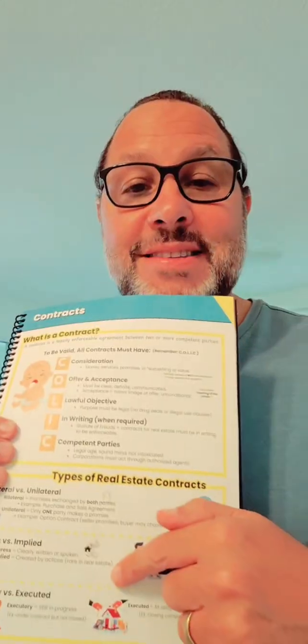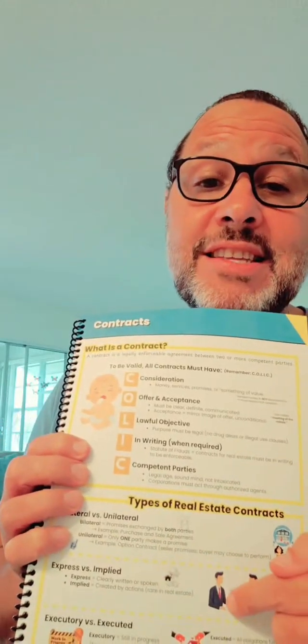Now, we also have implied agreements. Implied is what has gotten a lot of people in trouble over the last few years. Why? Because implied is just by their actions. So if you call up a real estate agent and ask them to see a home, and they just meet you over there in 1 hour, well, first of all, is that professional? They don't know who you are. They don't know if you're pre-qualified.